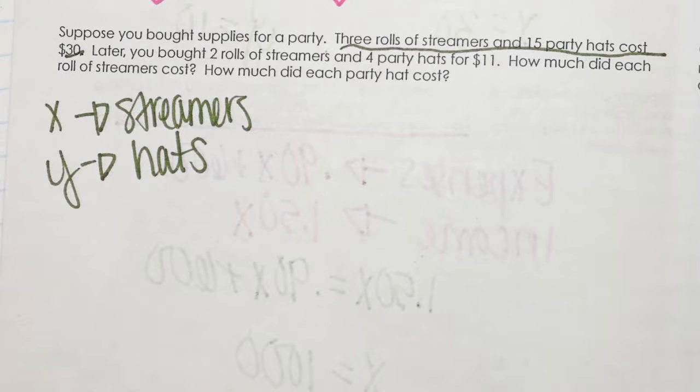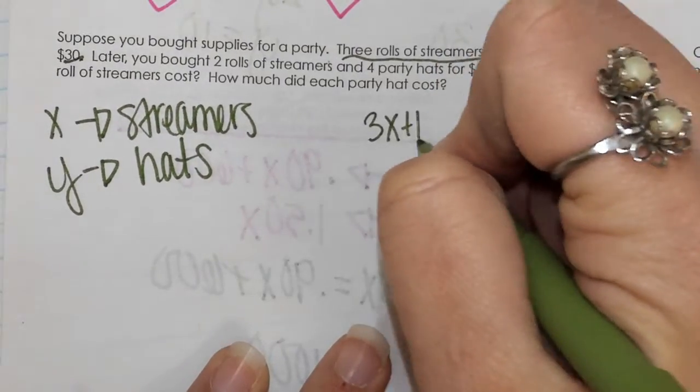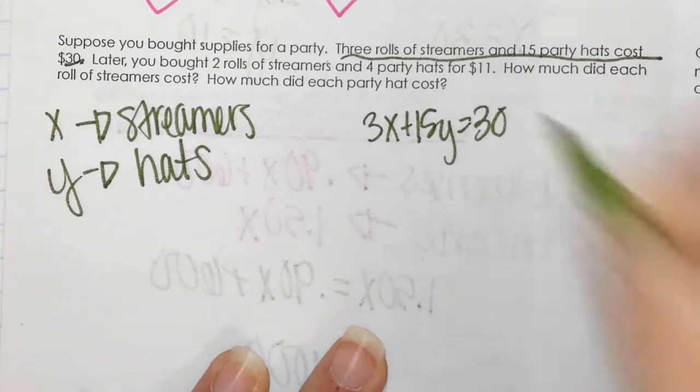They're going to read the problem and be able to figure out how to write an equation. Equals. Good. Take a point.